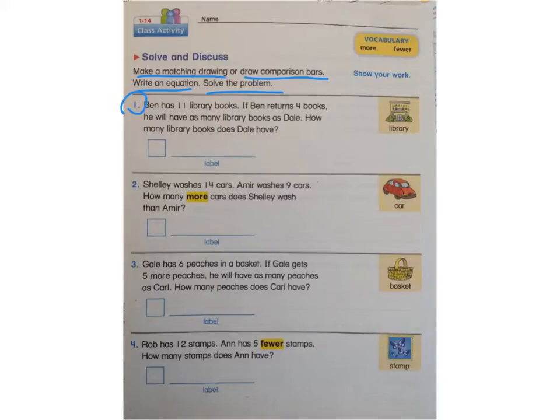It says, Ben has 11 library books. I'm going to underline 11 library books. That sounds important. If Ben returns 4 books, now I'm going to circle the word returns because returns is giving me a clue. That means he's giving something back. And I'm going to underline the word 4 books because that's also important. If Ben returns 4 books, he will have as many library books as Dale. I'm going to underline that sentence because that's telling me my comparison.